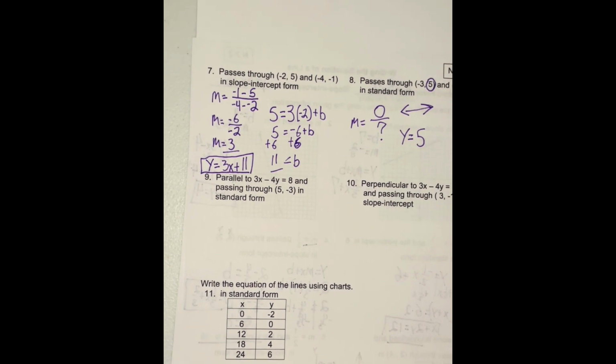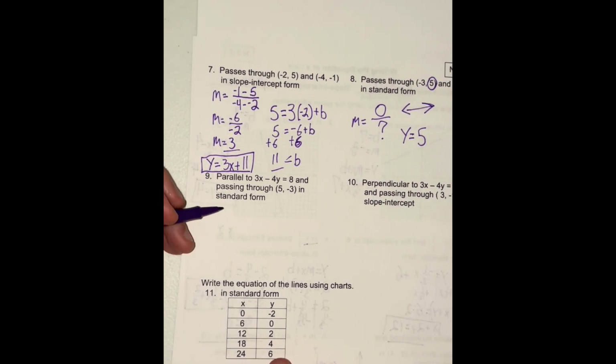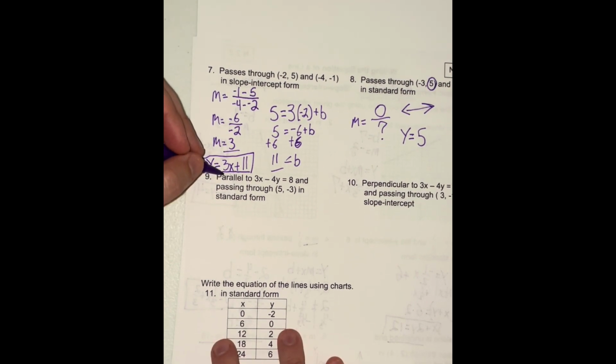Okay, looking at one more here, where I am going to solve through to get my standard form here. So looks like I have 3x minus 4y equals 8, and then I've got a point here that it's passing through.